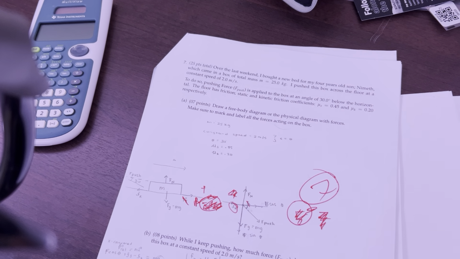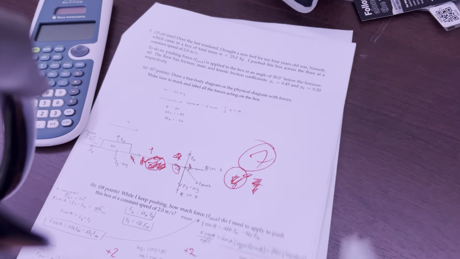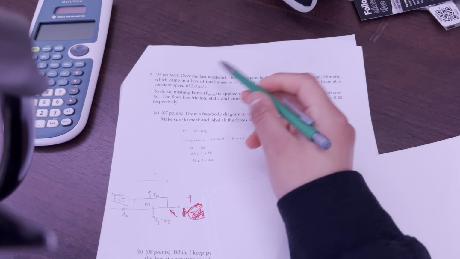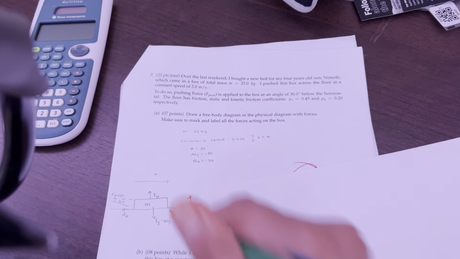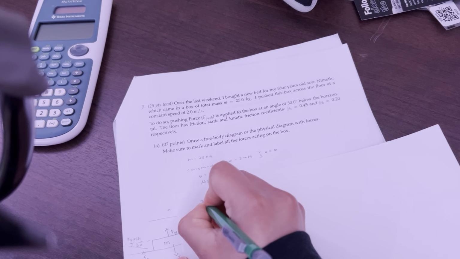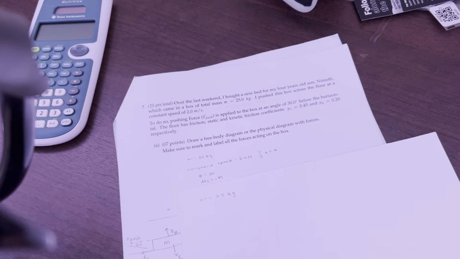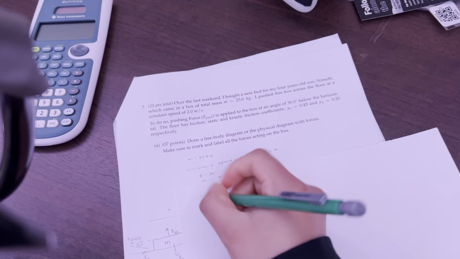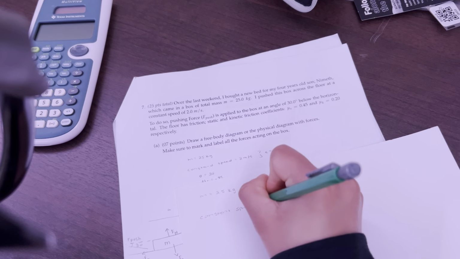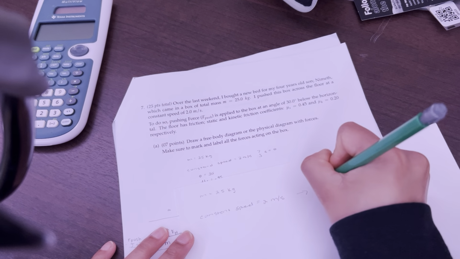Okay, so what I usually like to do for these, just because I get very jumbled up when I read all of this, is write out my values. So my first one would be mass, which is 25 kilograms. Constant speed of 2 meters per second, and I know if I have a constant speed, then that means my acceleration is equal to 0.